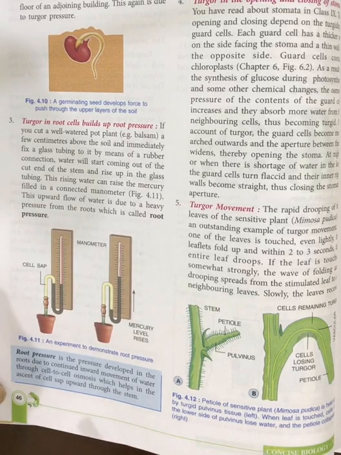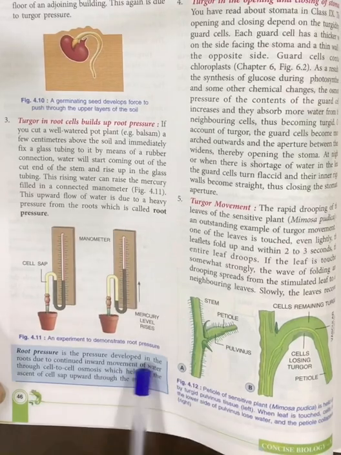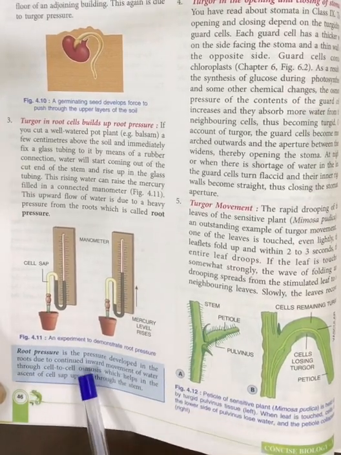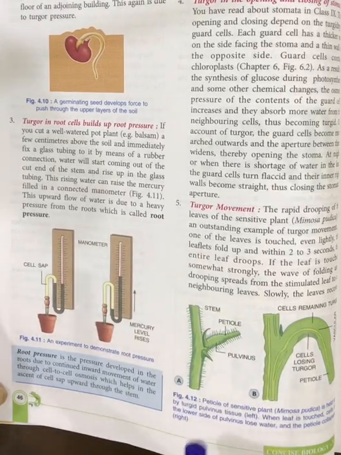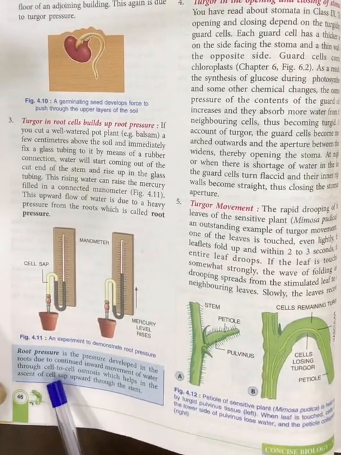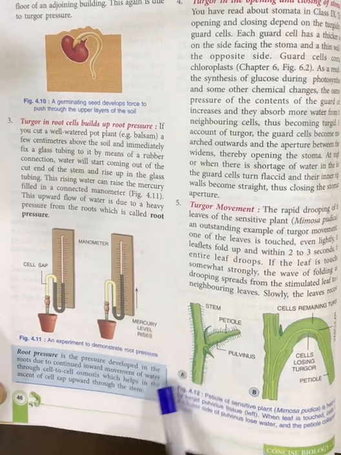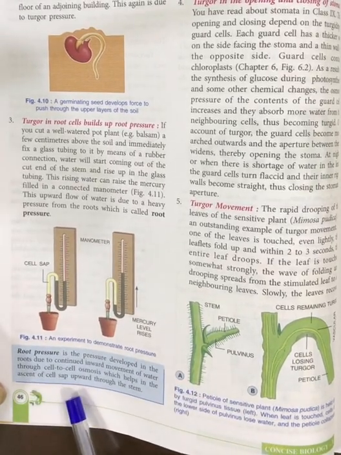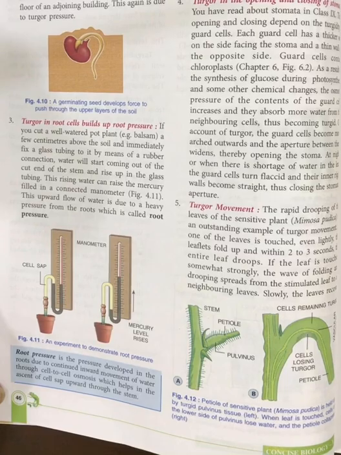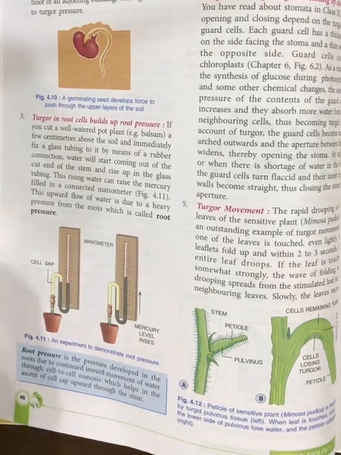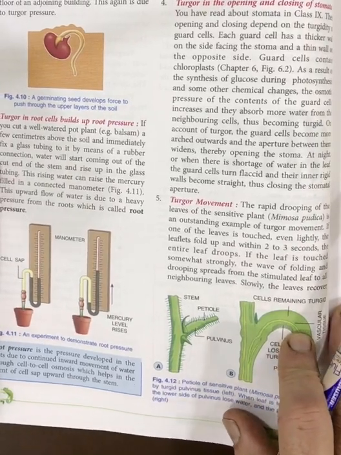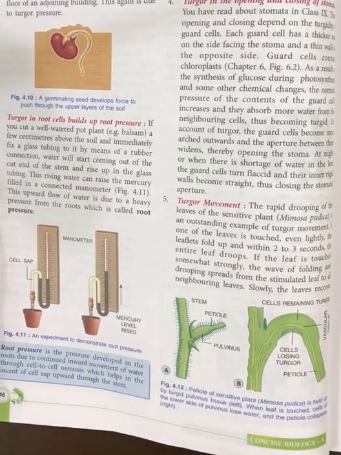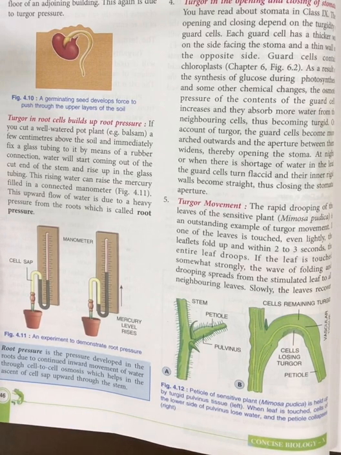What is the definition of root pressure? It is the pressure developed in the roots due to continued inward movement of water. The water is continuously moving inward by cell-to-cell osmosis, which helps in the ascent of sap upward through the stem. And due to root pressure, the cell sap can rise in the tube or in the stem in a natural condition up to a certain height only.